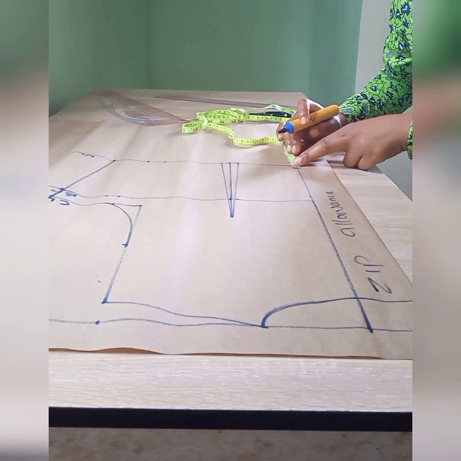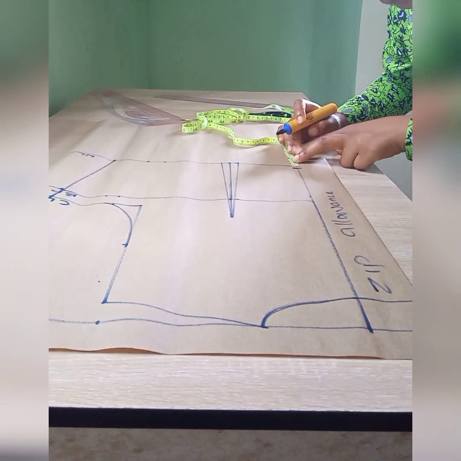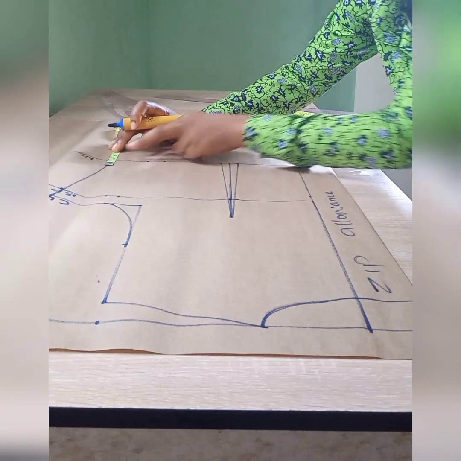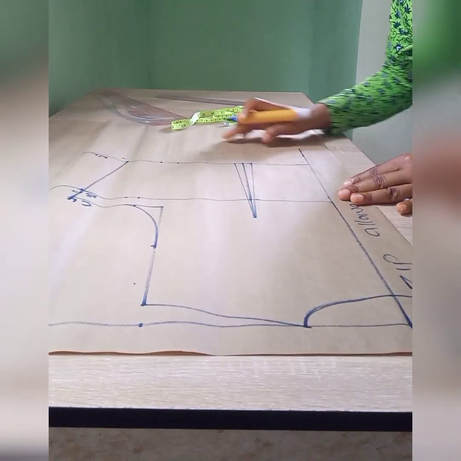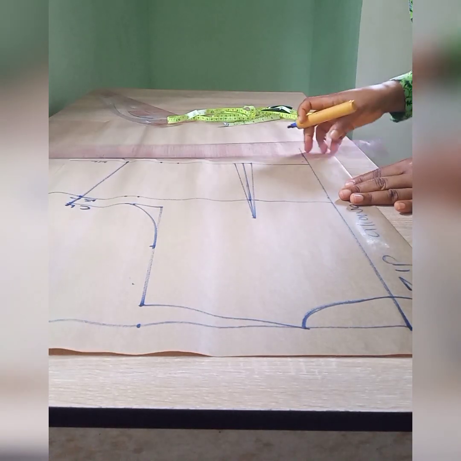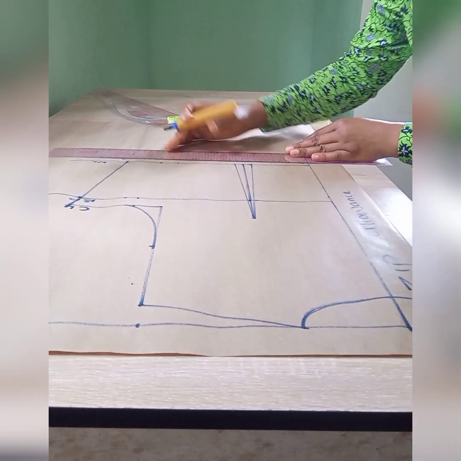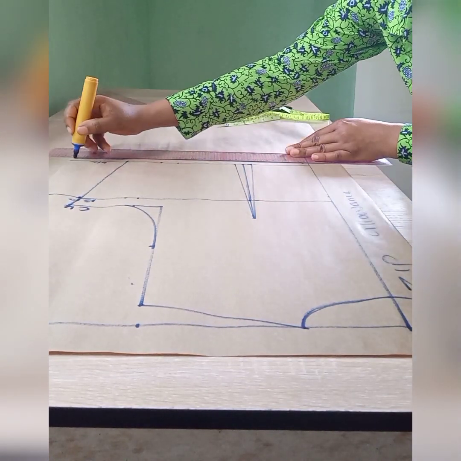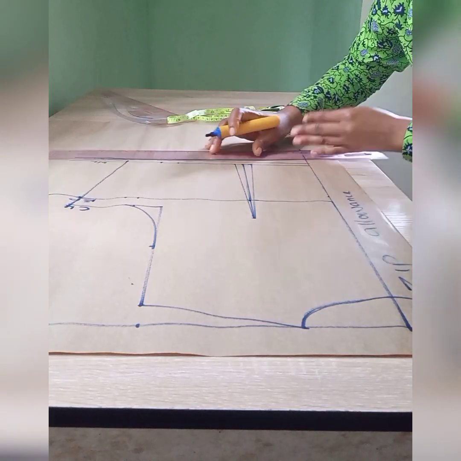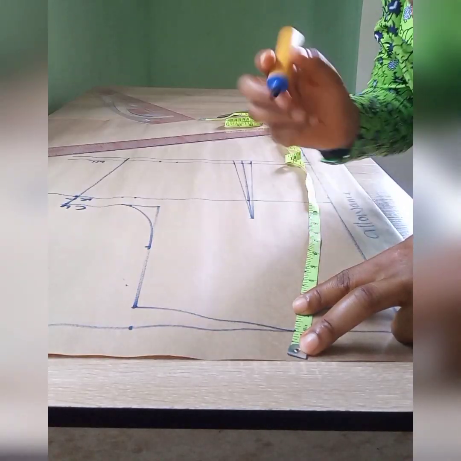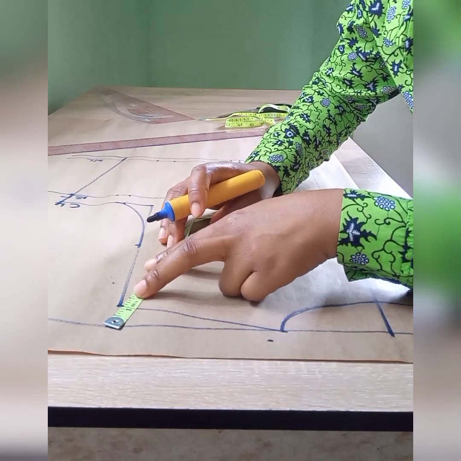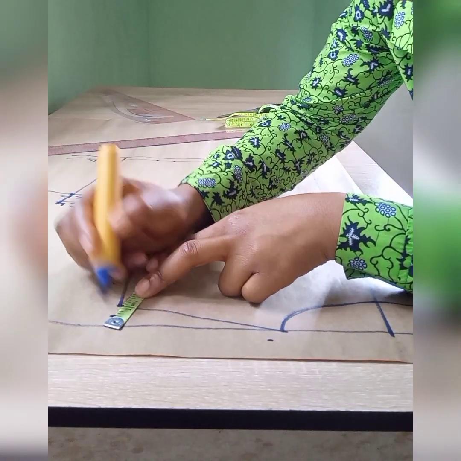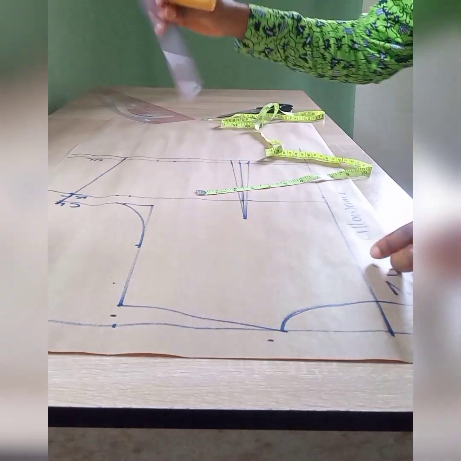I'm going to add half an inch for joining allowance. 1 inch here, the seam allowance. Just do the same here to be accurate. I'm going to connect it like so. And then at this shoulder point, I'm going to add half an inch for seam allowance.